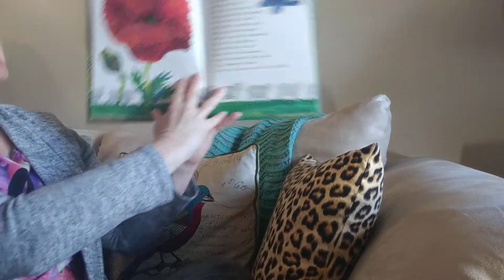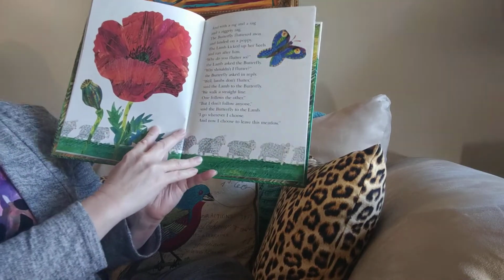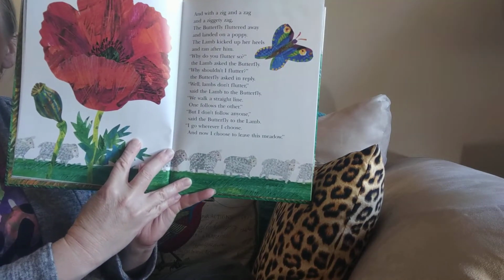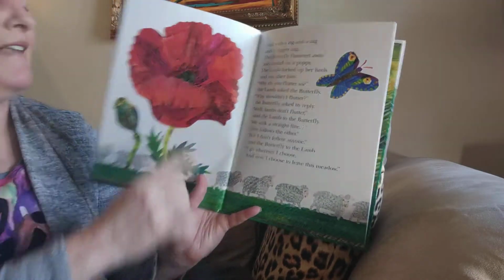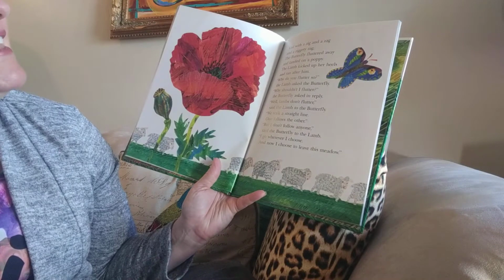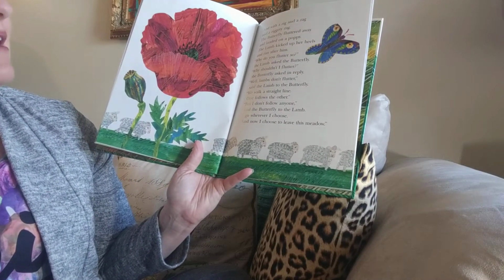And with a zig and a zag and a ziggity zag, the butterfly fluttered away and landed on a poppy. Do you know what a poppy is? Yes, it's a flower. It's a red flower. The lamb kicked up her heels and ran after him. "Why do you flutter so?" the lamb asked the butterfly.